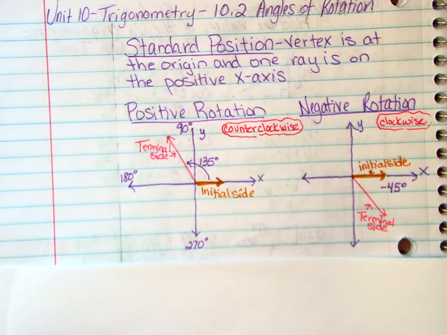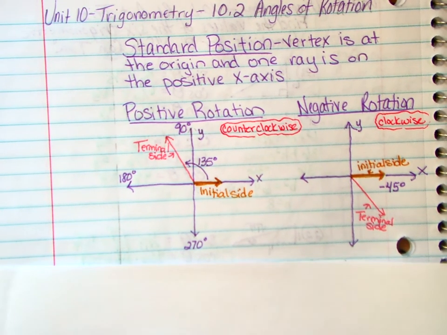Good morning, guys. Today we're going to do 10.2, which is angles of rotation.